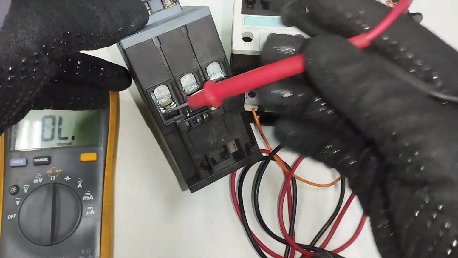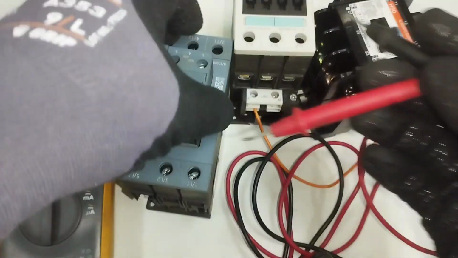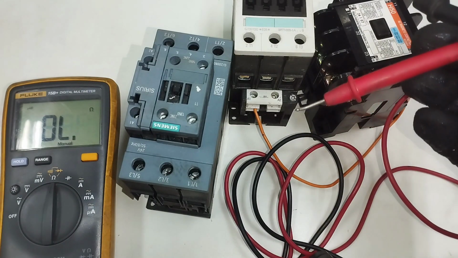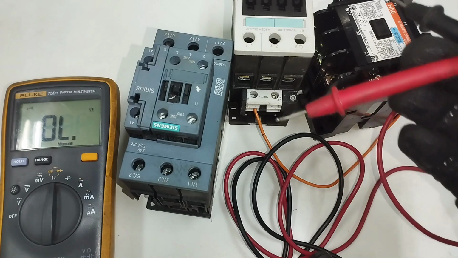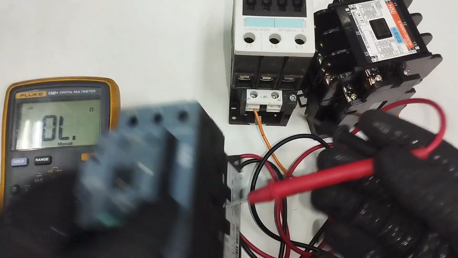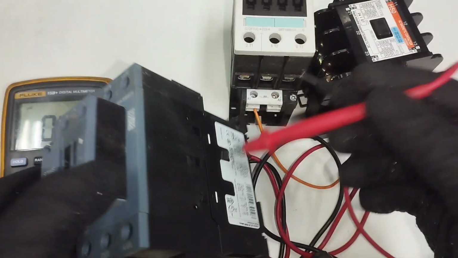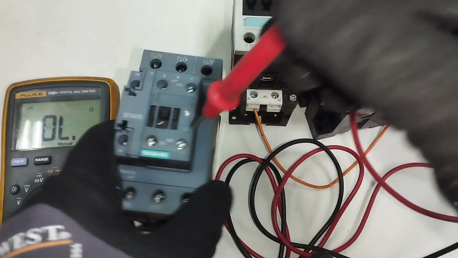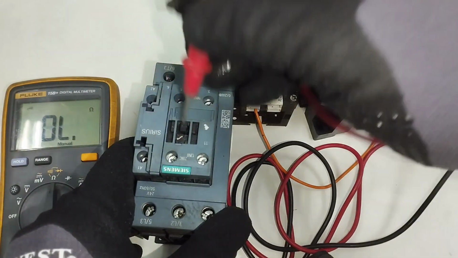The fixed contacts remain fixed contacts. We turn to the other side, the same fixed contacts. So every parameter remains the same, and the coil, like we said, is inside the contactor. So the moving coil, this one has a moving coil, as you can see.